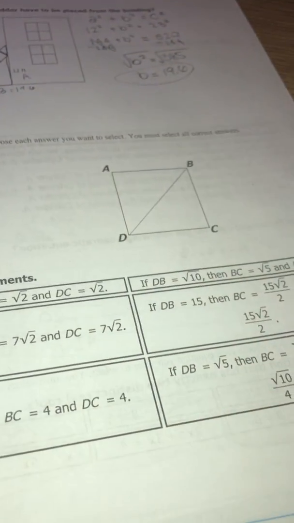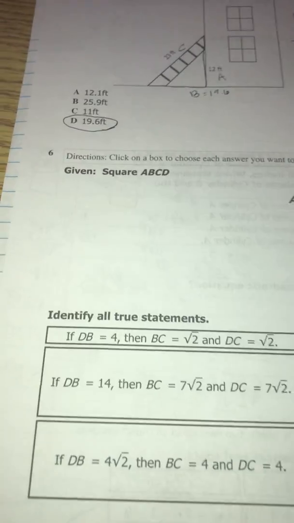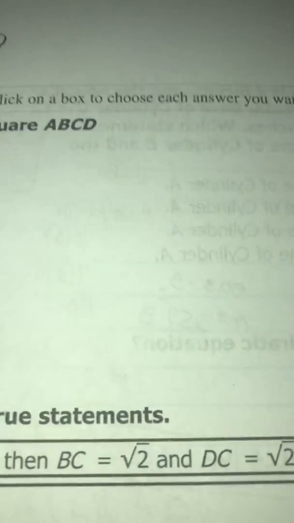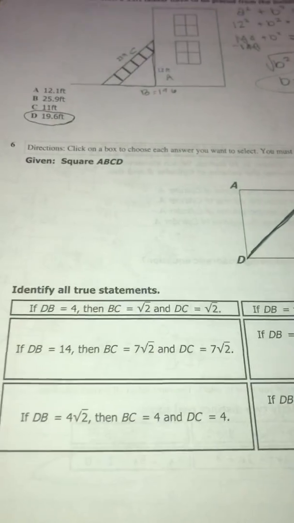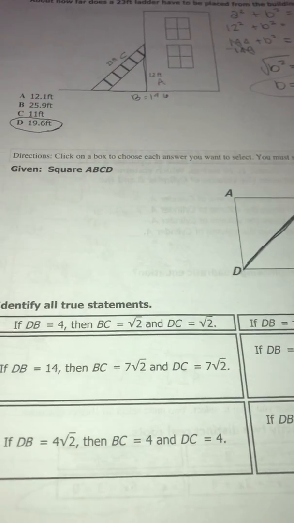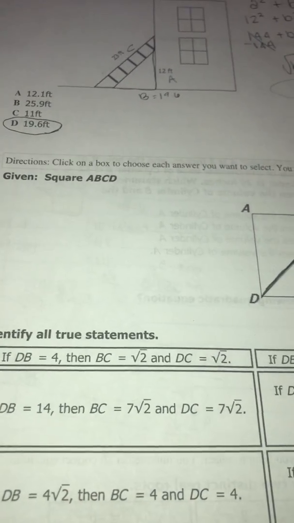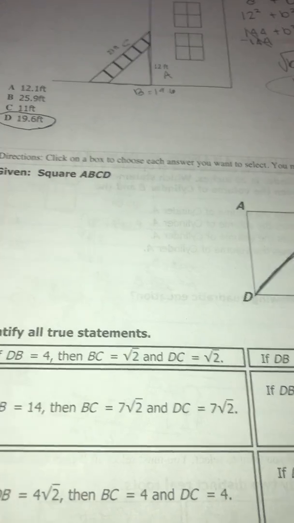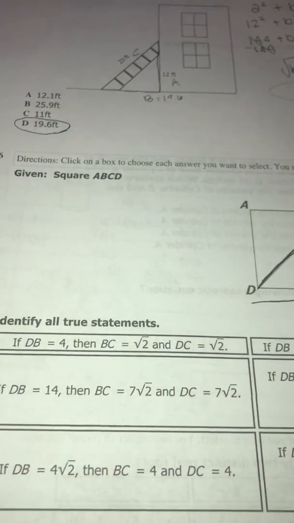Okay, so for number 6, it says you are given the square ABCD, and then it says identify all true statements. Okay, the first one says if DB, this line right here that I just traced, equals 4, then BC, this line right here, equals square root of 2, and then this line DC equals square root of 2.